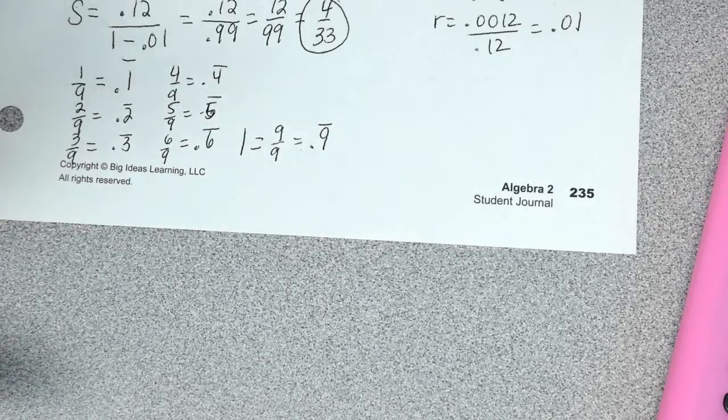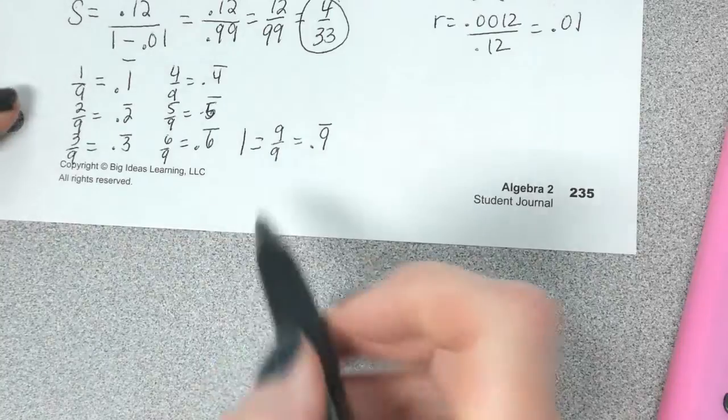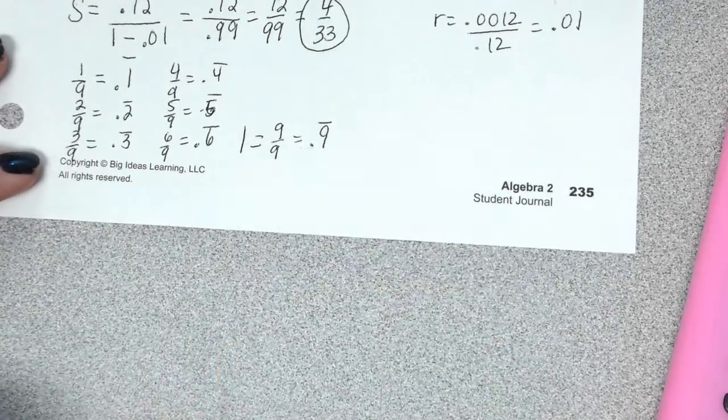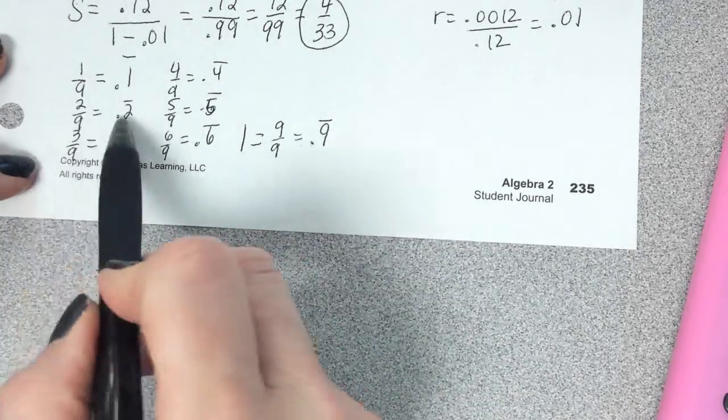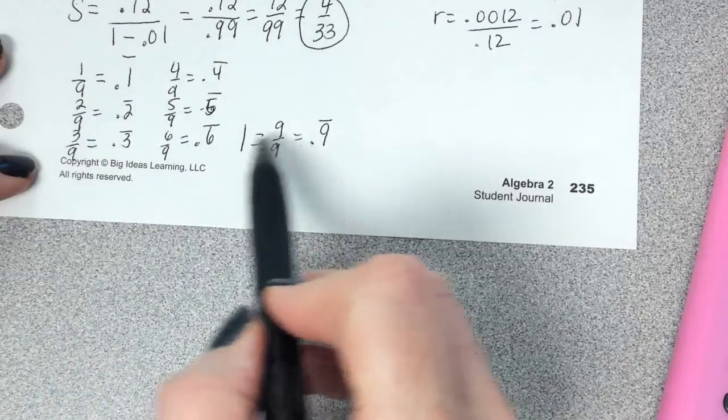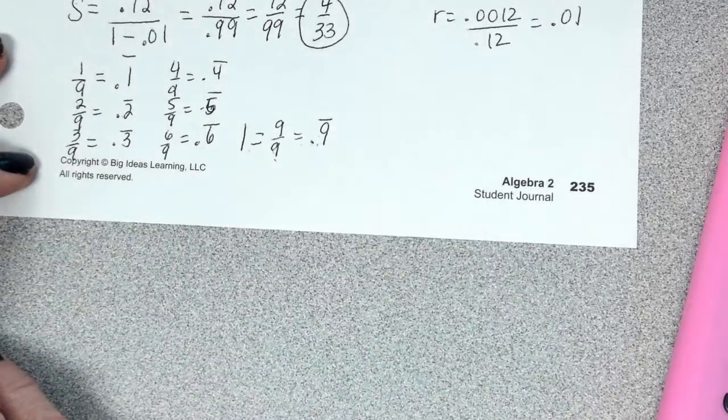And it has to do with that thing I was talking about, that the difference is so negligible that we can say that 1 is 0.9 repeating. And it's all based off of this. If this pattern holds true, then this must be true as well.